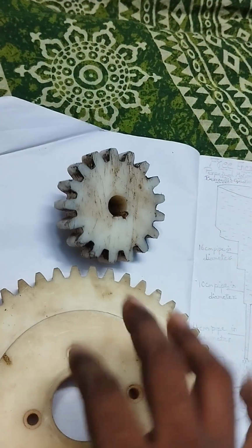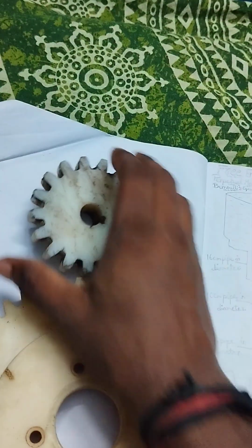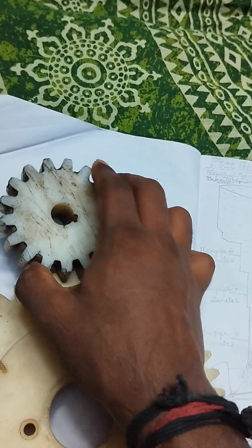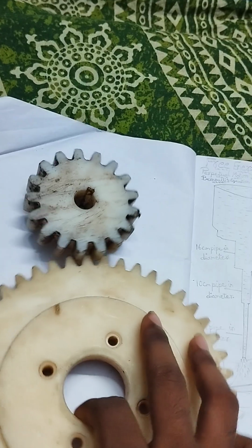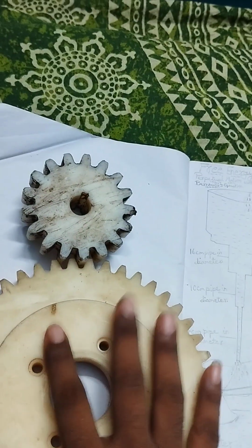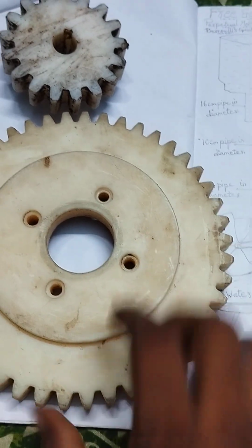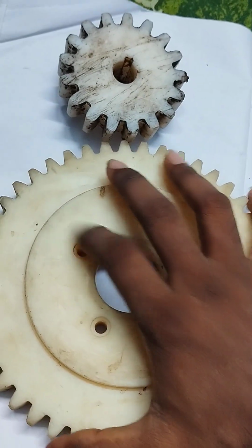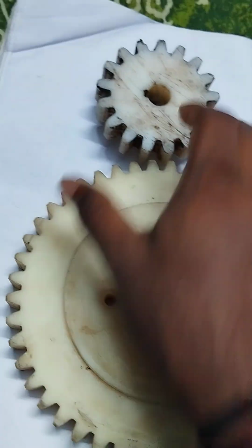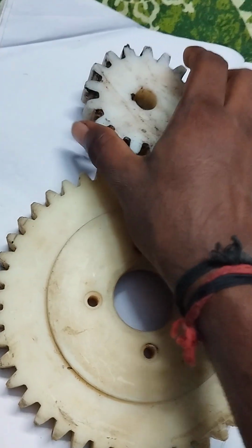Then the bigger one will rotate, and if you see one more smaller one kept before, then again that will have more speed and enough power. Then the smaller one will also rotate with more speed and power.